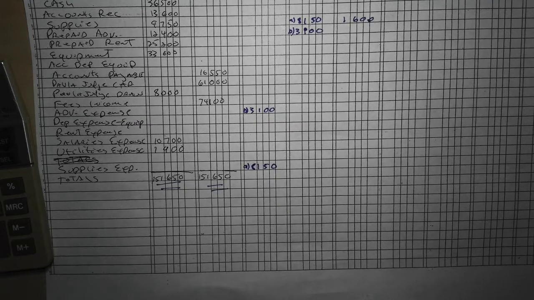And the next adjustment is rent of 2,100 expired during the month. So in this particular example, it's just giving us the amount that expired during the month. We don't have to do any math here because this is the adjustment.